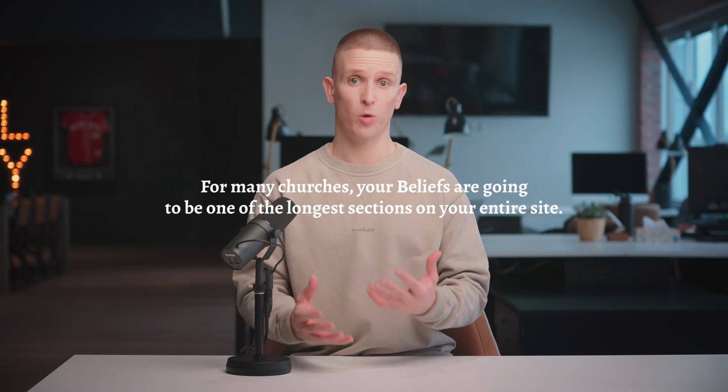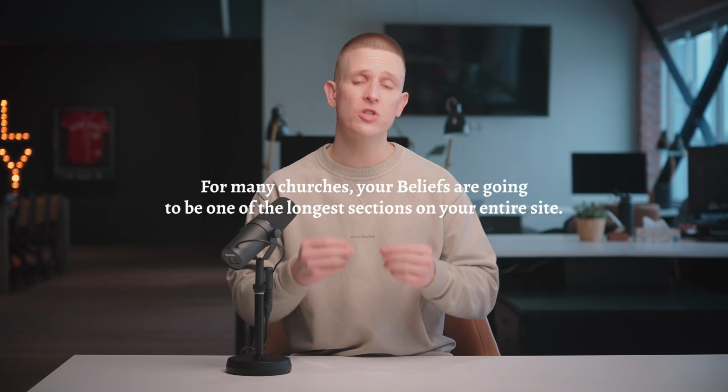And think about your kitchen utensils. You need a whisk. Sure, but for many of us, it's not needed every day. So instead of keeping it on the counter, let's tuck it away in an easy-to-access drawer. Same principle here. So for our example, let's apply this idea to the beliefs section of a church's website. And for many churches, your beliefs are going to be one of the longest sections on your entire site. And you've got 2 options, right?